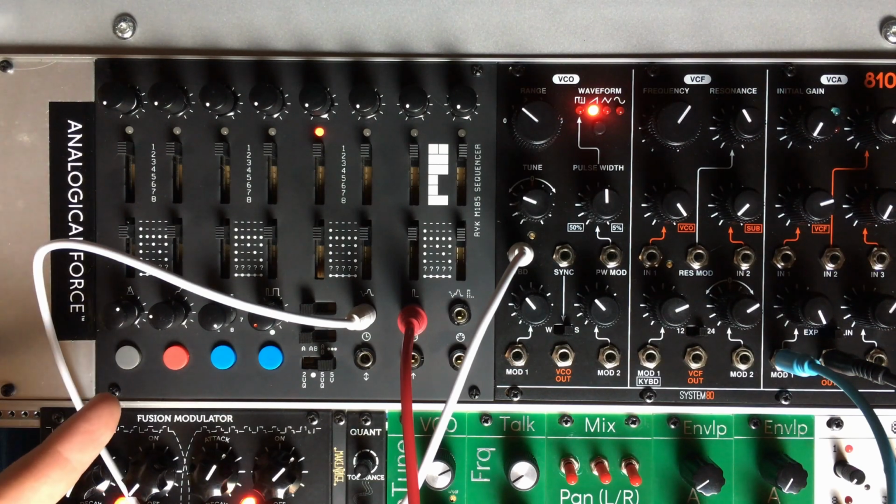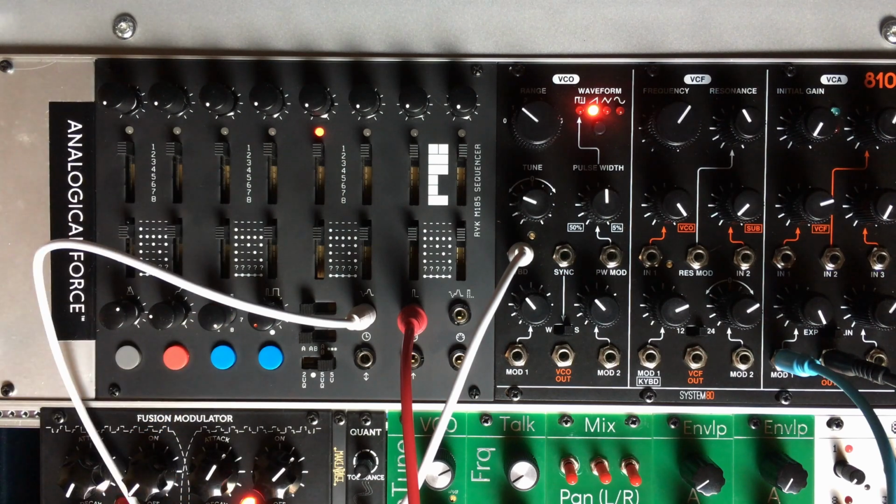Today we are going to talk about the M185 sequencer from Erica Synths Modular.